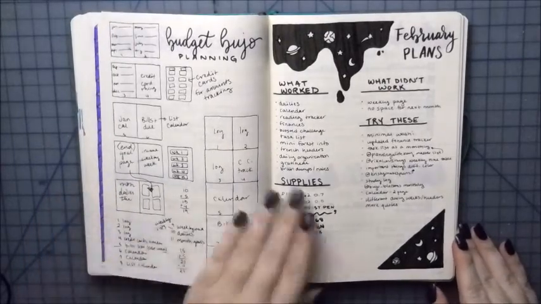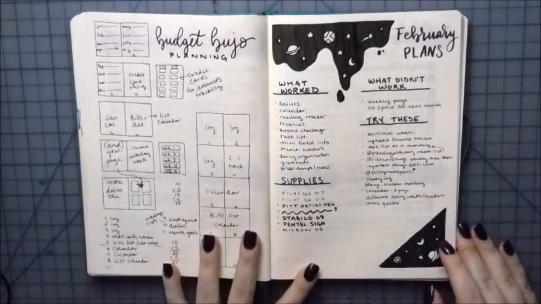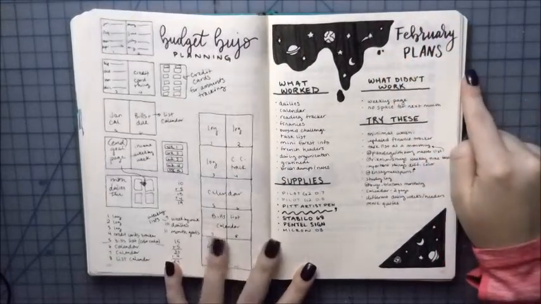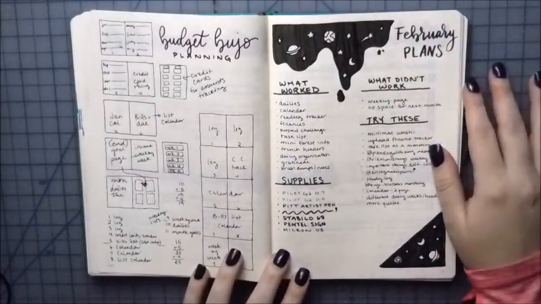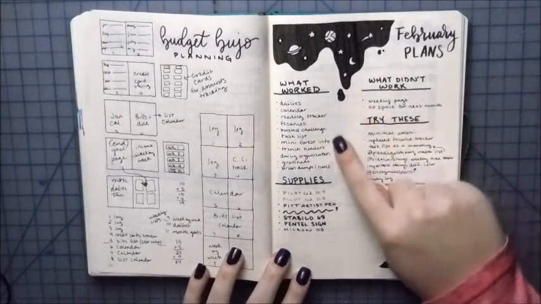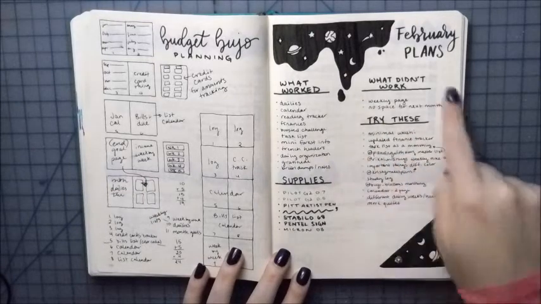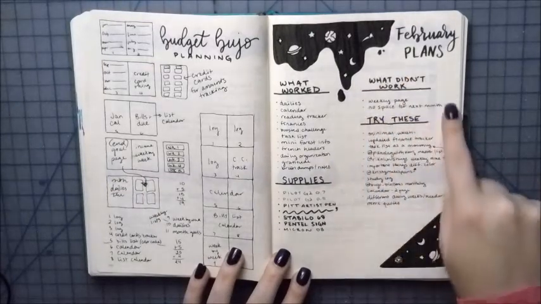Starting out with my usual planning page, this usually just gives me a little bit of a vague general idea of what I want my month to look like. I have done a lot of videos on these, but I have my what worked, my what didn't work, things I would like to try, and my supplies sections in this planning page.